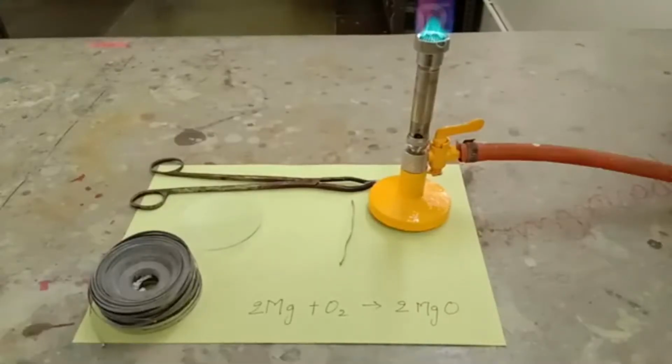Hello scientific people, how are you today? So today I'm going to show you the demonstration of a chemical reaction, that is the burning of magnesium.